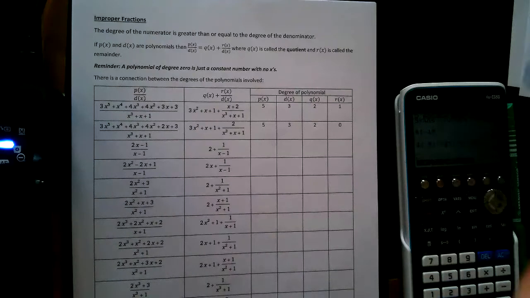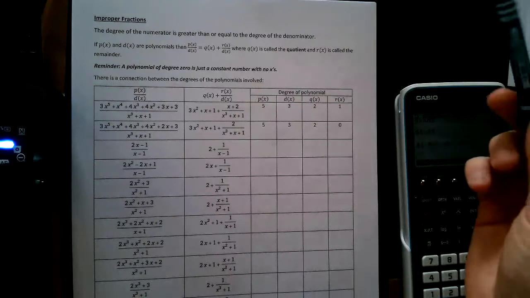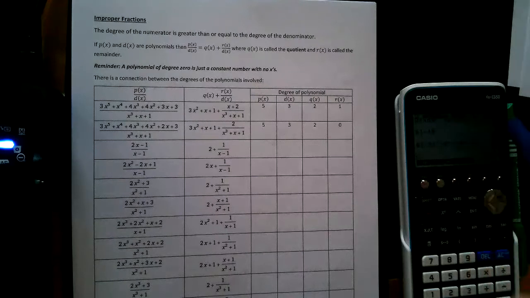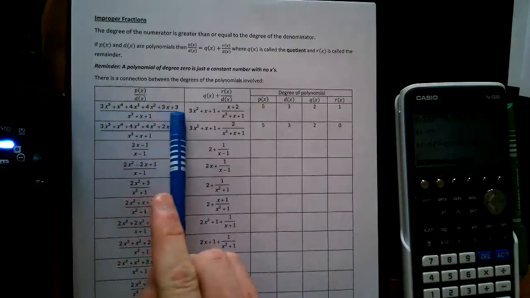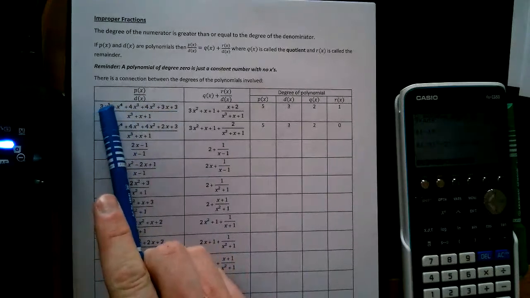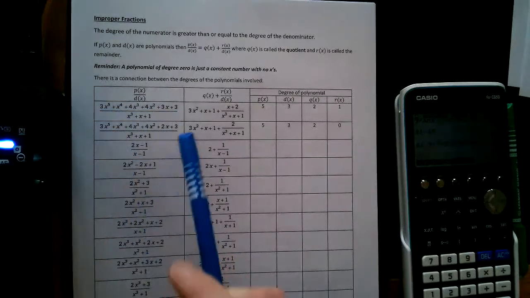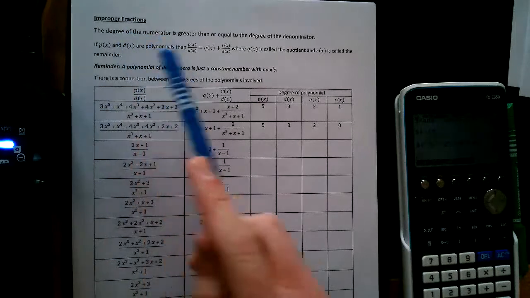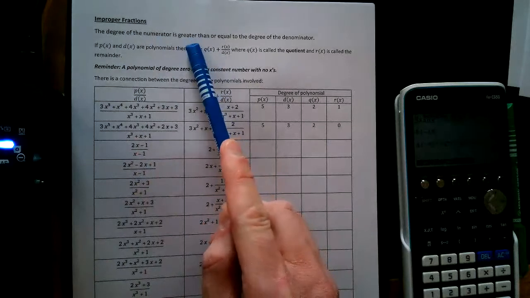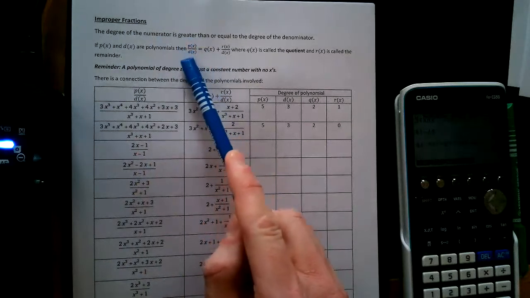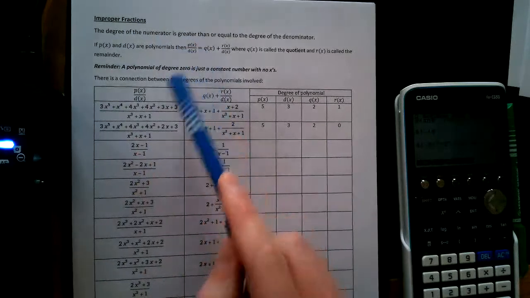Okay, so quick reminder. The degree of a polynomial is the highest power. So in this one here, when I'm pointing to, the degree would be the 5, because that's the highest power. So we're going to look at improper fractions. That's when the degree of the top polynomial is bigger than or equal to the degree of the bottom polynomial, and we call that an improper fraction.